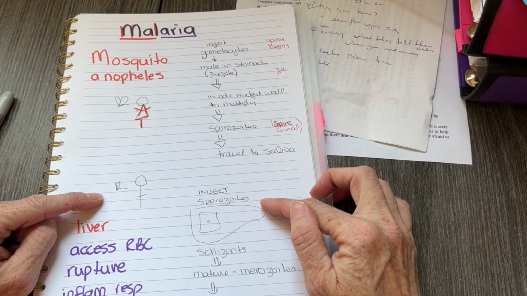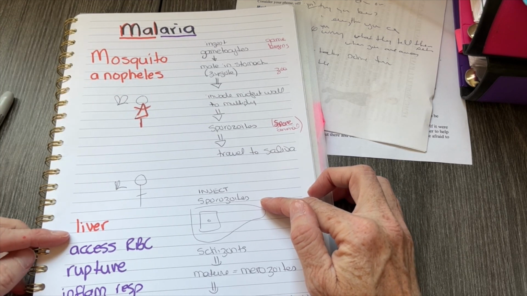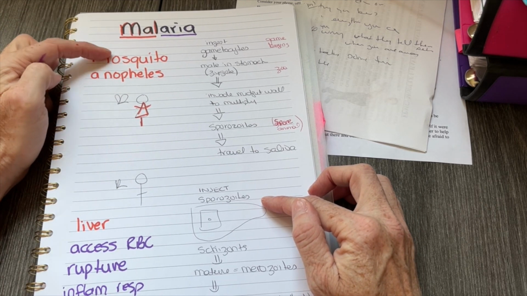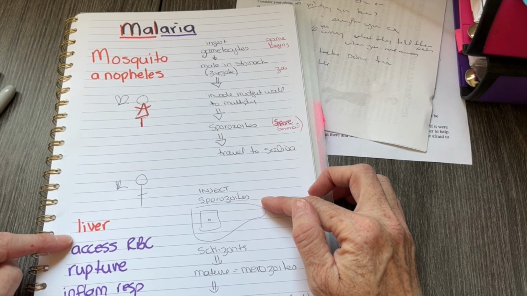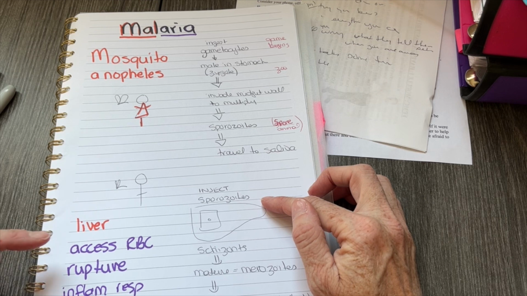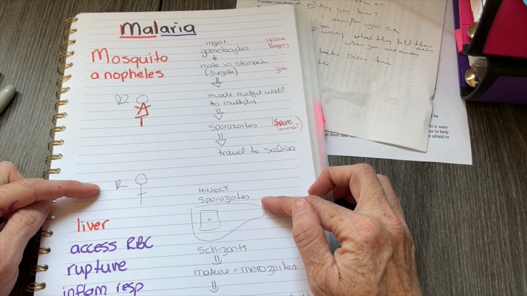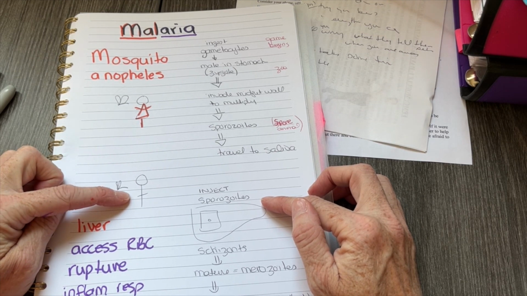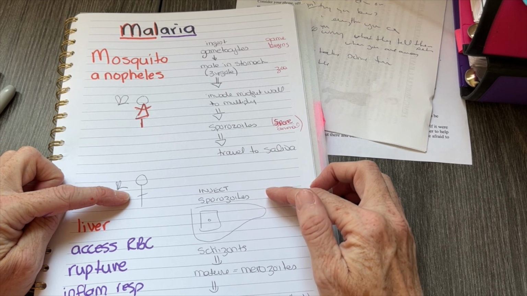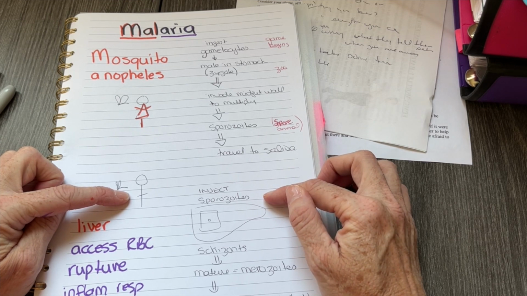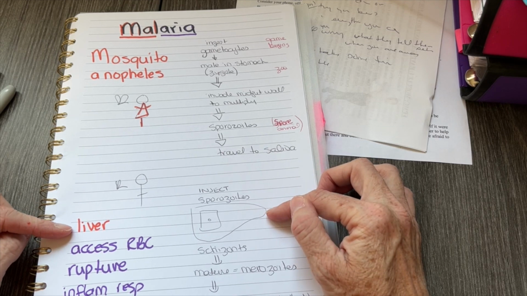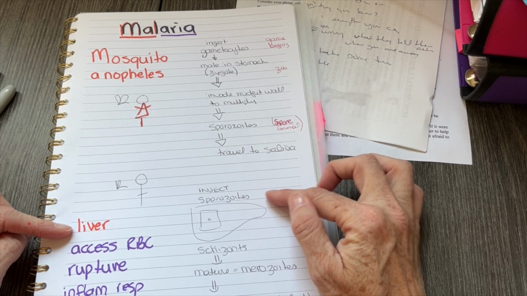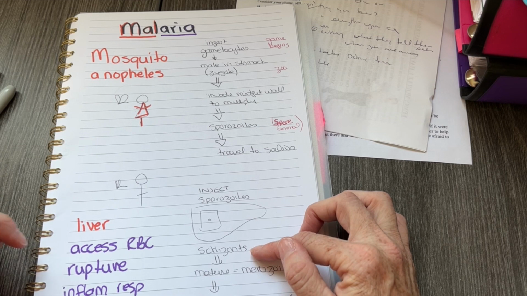Now, this is the liver. The reason these are in orange is because these do not create a pathophysiological response until they access the red blood cells. But as the mosquito bites the new host, this can take 7 to 10 days. It will inject thousands of sporozoites into the body, which will travel to the liver, where they will continue to multiply in another cycle, creating schizonts.